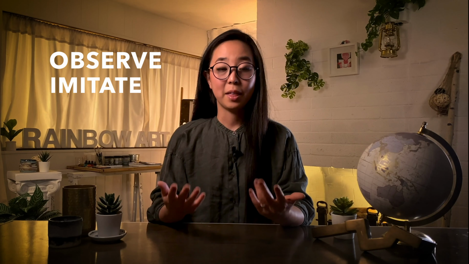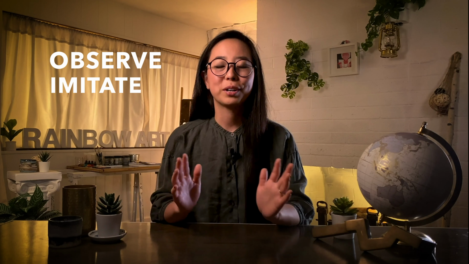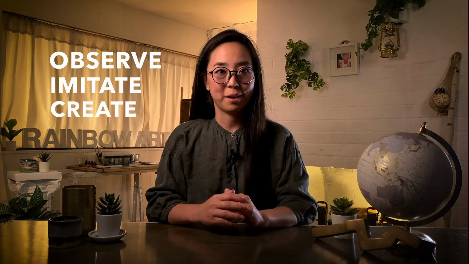Then, we'll try creating a dimensional drawing using those elements, as well as the drawing techniques that we have been learning over the past few weeks. The most important part of this lesson will be to observe. The more we observe, the better we can imitate, and the better we can imitate, the more convincing our own artwork can become. So, let's get started.